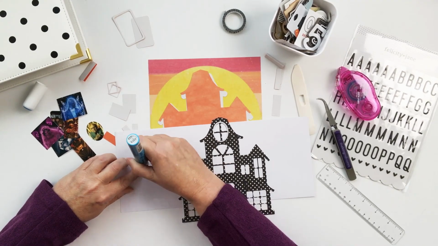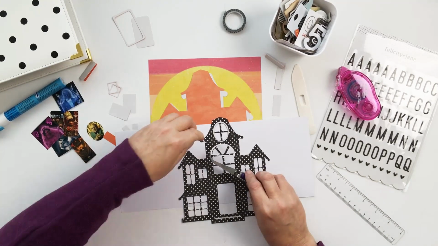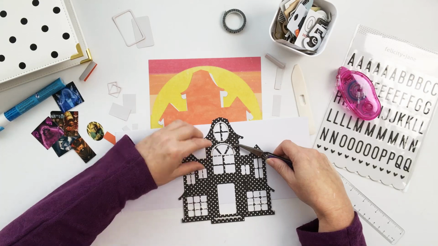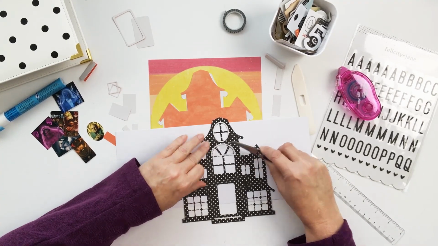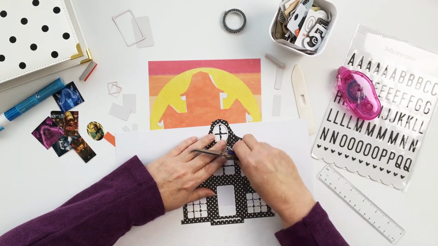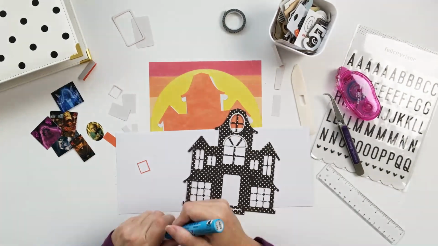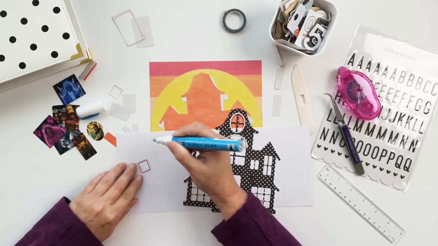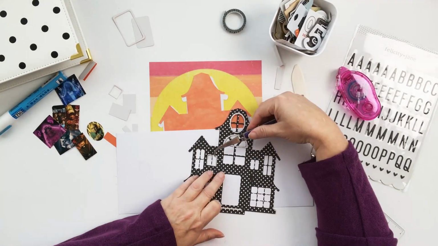You can see me adhering those down right now because I wanted them either to have a shutter or a frame around it. They felt a little empty or lost or something. I'm just adding a few more little details here and there to the cut file just to make it a little more fun.